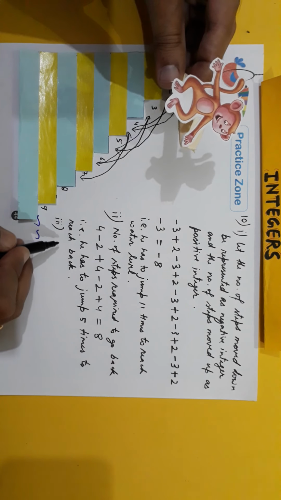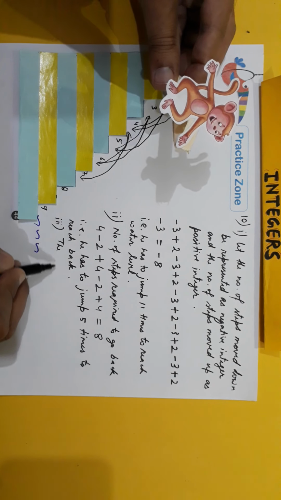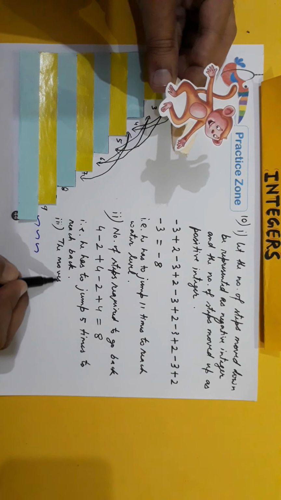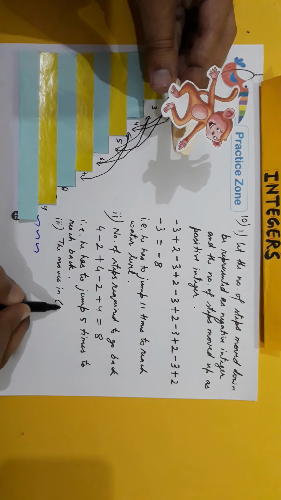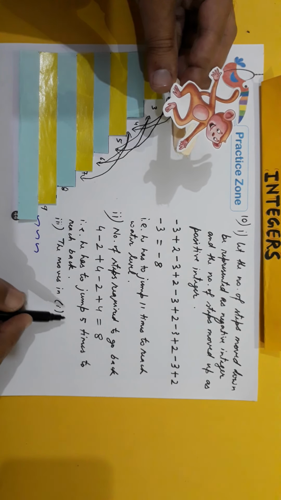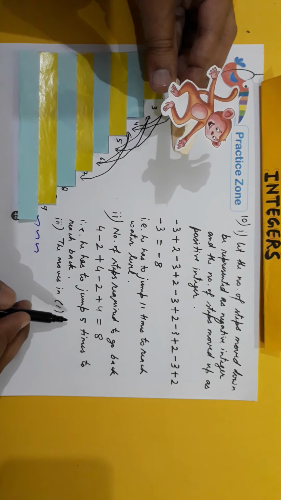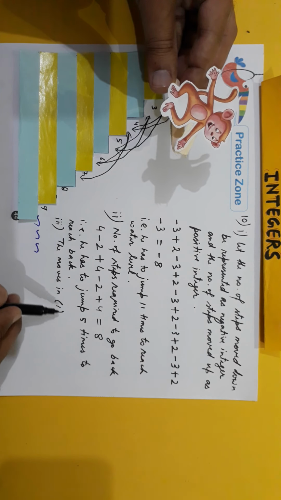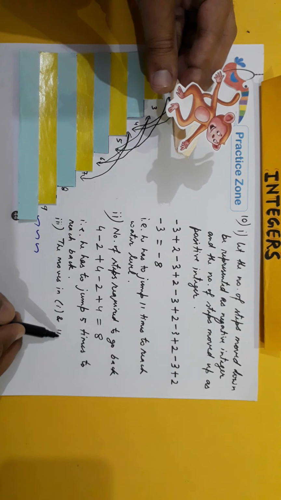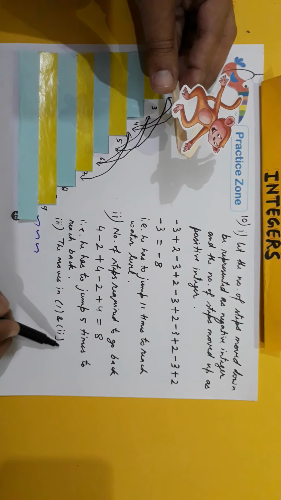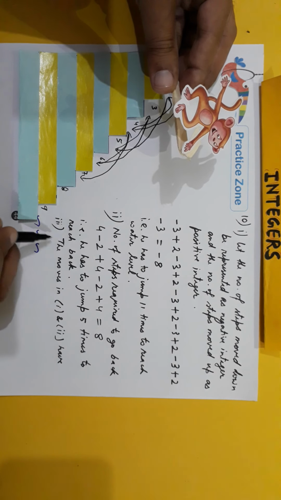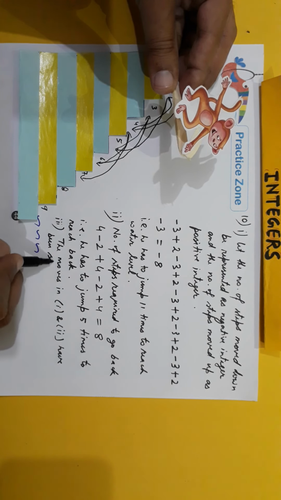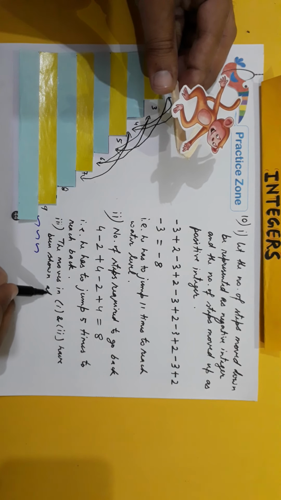You can write in your notebook the moves in the first and second part have been shown above.